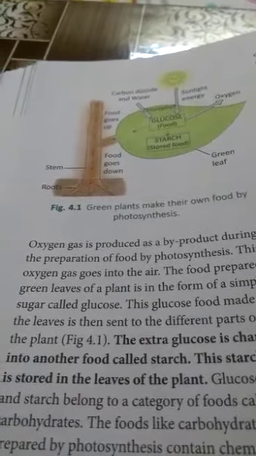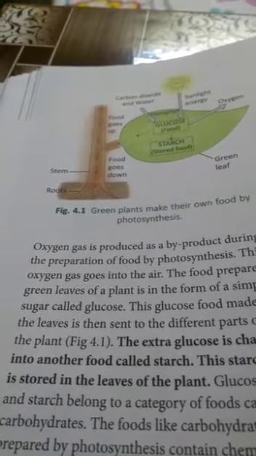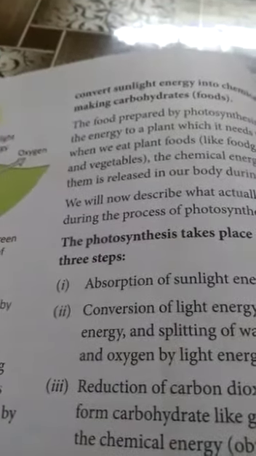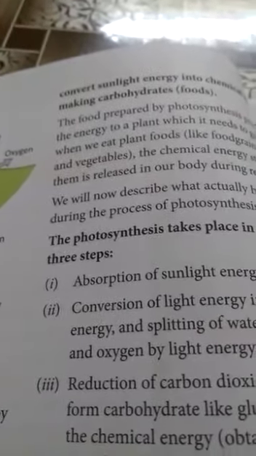So the stored food in plants is starch. Food is not stored in the form of glucose in plants, it is always stored in the form of starch. So now you can see that in the process of photosynthesis, the solar energy is converted into chemical energy. Glucose is a chemical. So with the help of solar energy, plants form glucose. That is a chemical. So solar energy is converted into chemical energy.